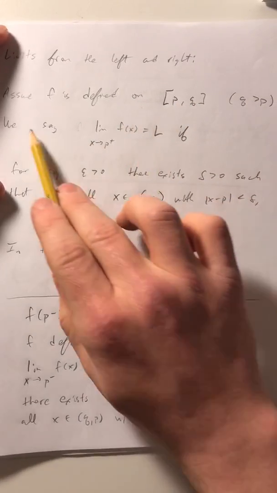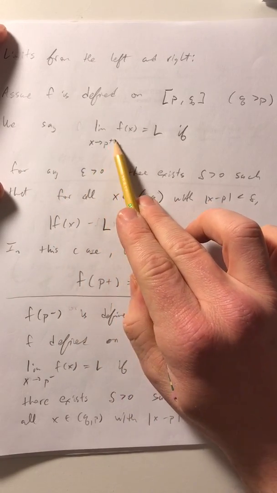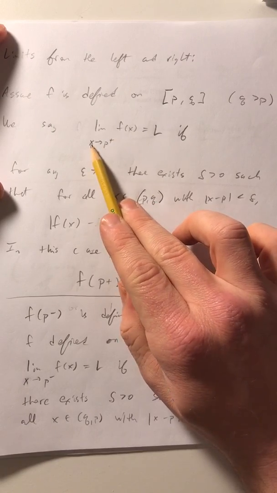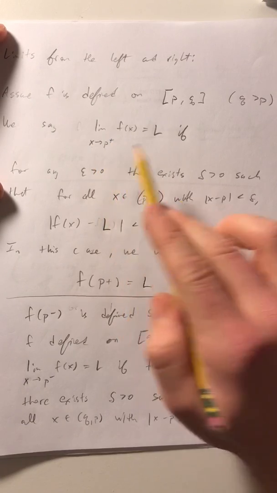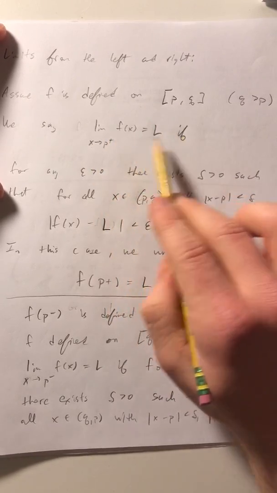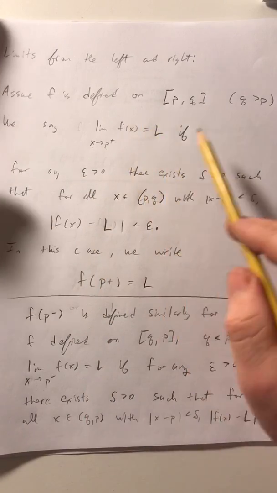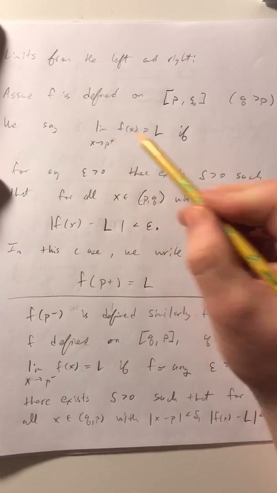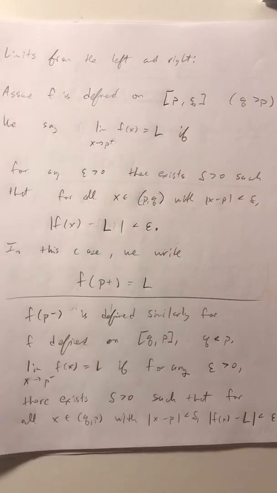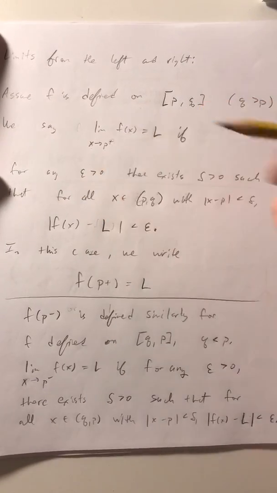Okay? So we say the limit as x approaches p from the right, so this plus superscript on p means x is p plus a little bit, which means x is to the right of p. f of x equals L if, and here we see a very similar definition to the usual limit without the plus here. So we want to just compare this to what we already know about limits and not try to absorb this as its own kind of technical thing.